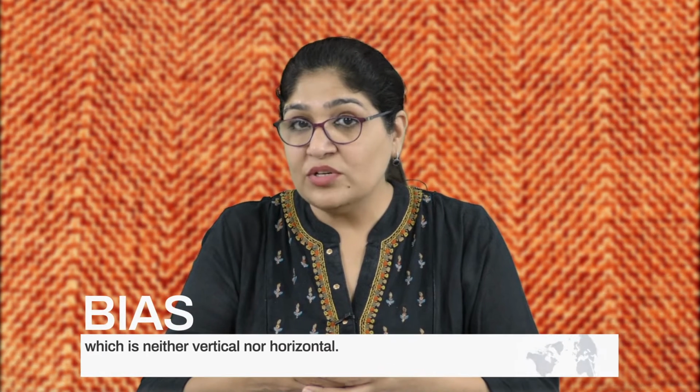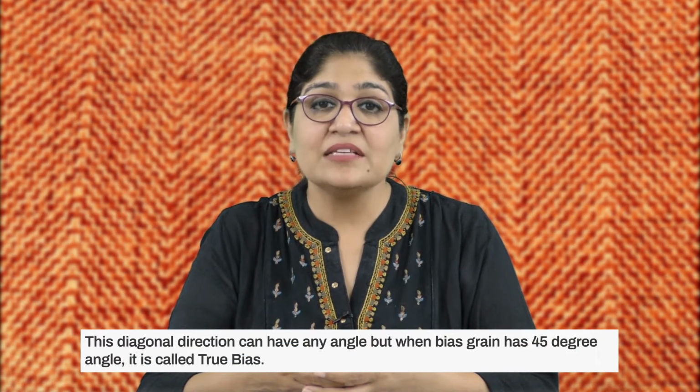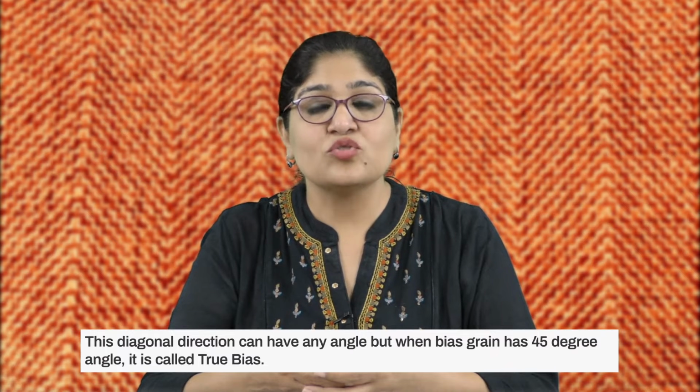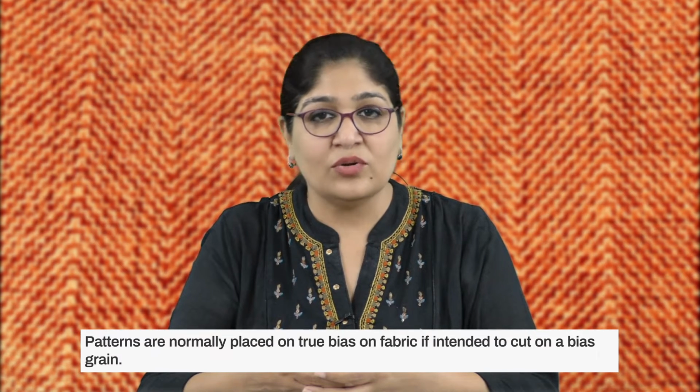I hope till now you have understood that warp yarns create a lengthwise direction or grain and weft yarns create a widthwise grain. Now we will discuss the third type of grain, which is called bias, which is neither vertical nor horizontal. In fact, this falls in a diagonal direction. This diagonal direction can have any angle, but when bias grain has 45 degrees angle, it is called true bias. Patterns are normally placed on true bias on fabric if intended to cut on a bias grain.